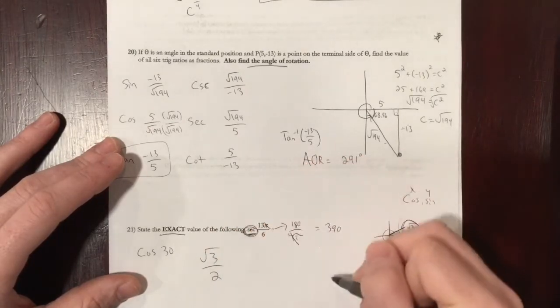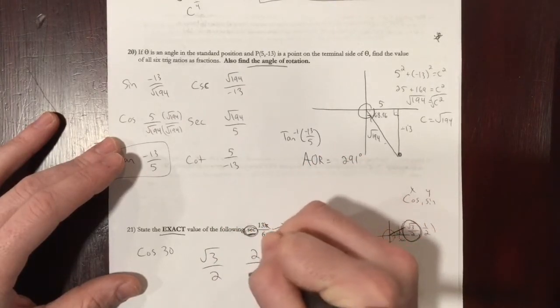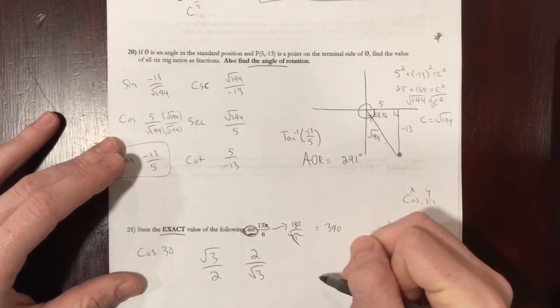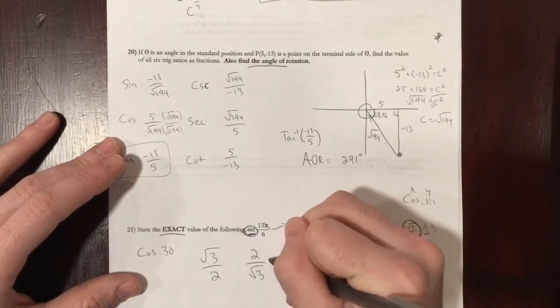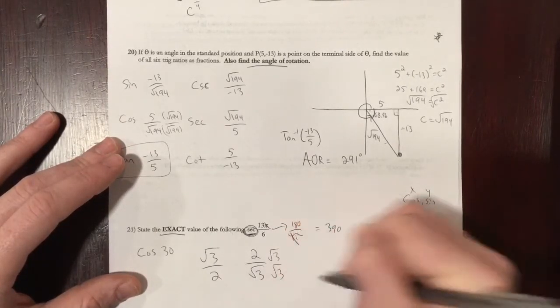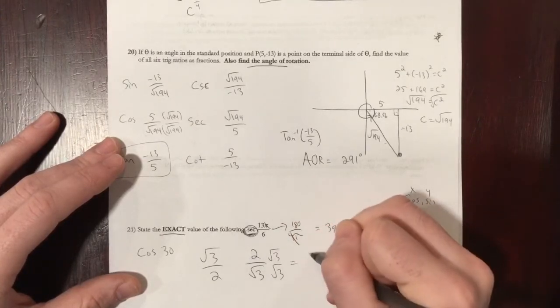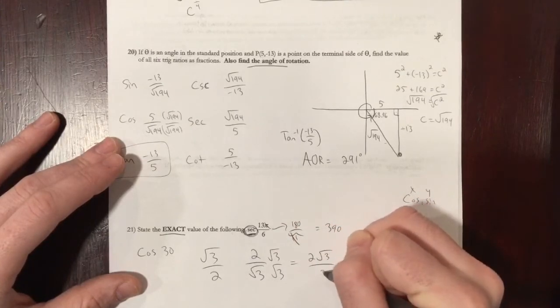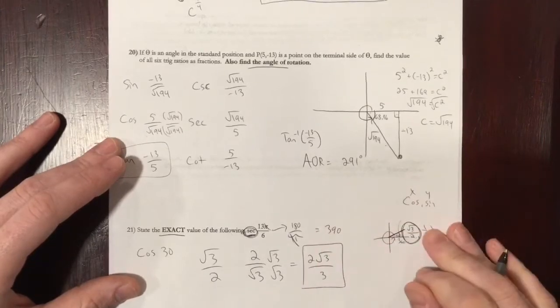However, I really want secant, which is the reciprocal, 2 over square root of 3. We can't leave this like this. We need to rationalize by multiplying it by square root of 3 over 3, which would be 2 square root of 3 over 3 would be secant.